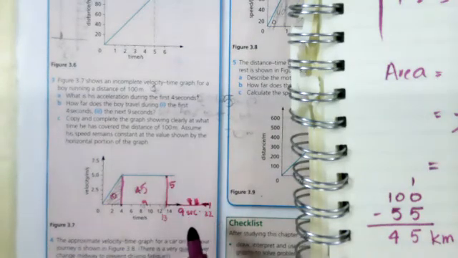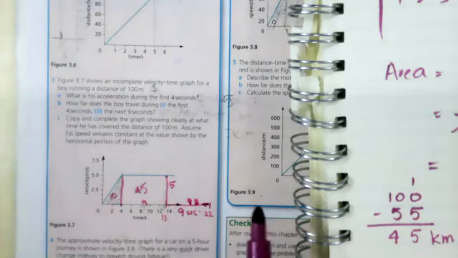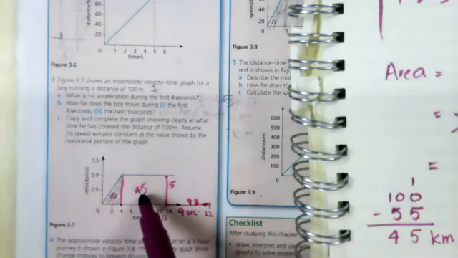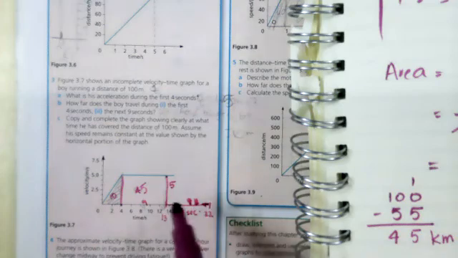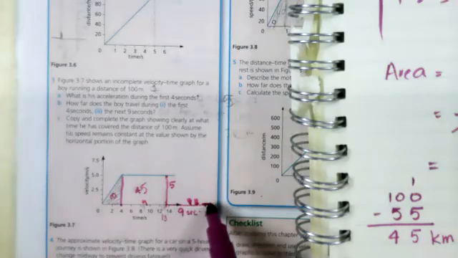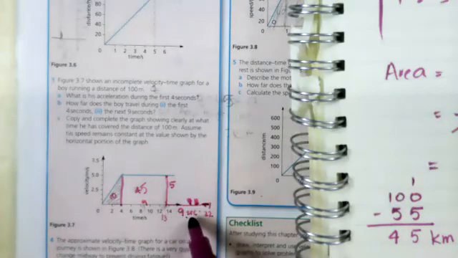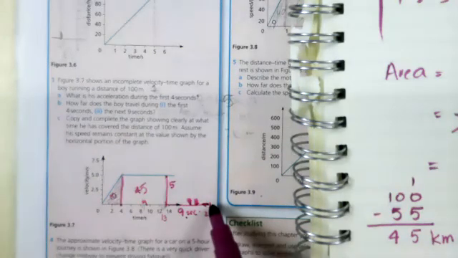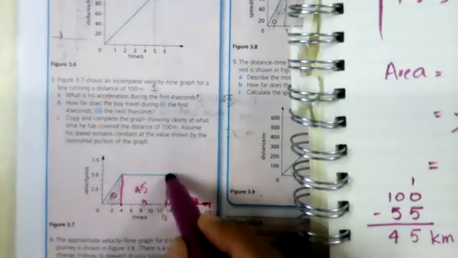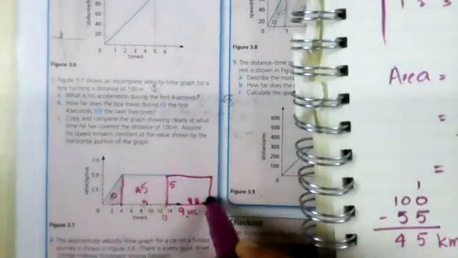Did you understand this? Yes, ma'am. You understood? Good. So basically 55 he had already traveled. He needed to travel 45 more. We already have 5 meters per second velocity, but we needed 9 more seconds here. So if we add 9 onto 13, we end up at 22 seconds. So at the 22nd second, he has traveled exactly 100 meters.